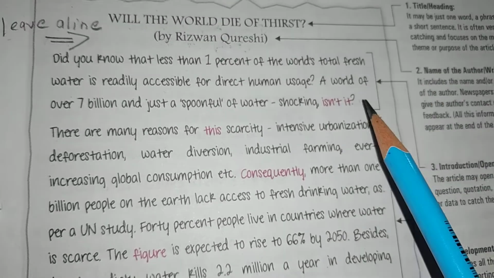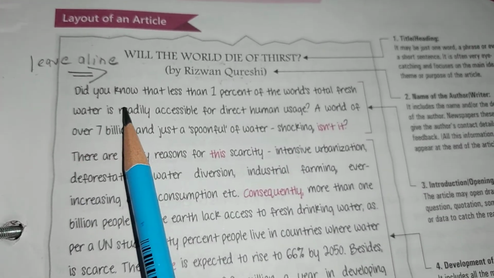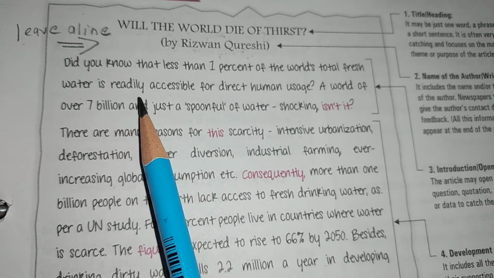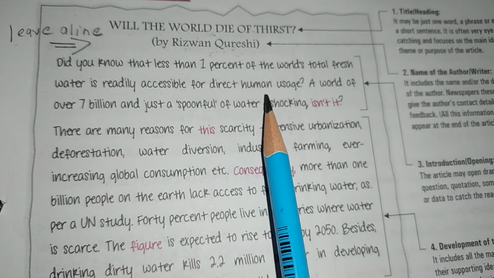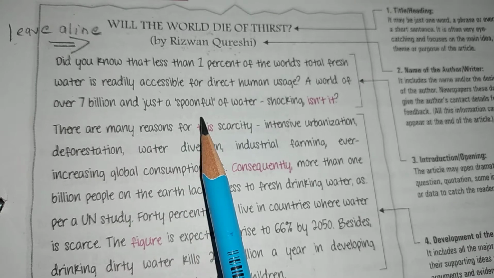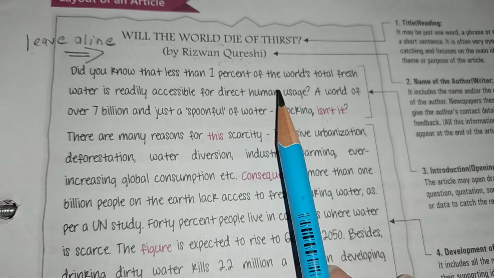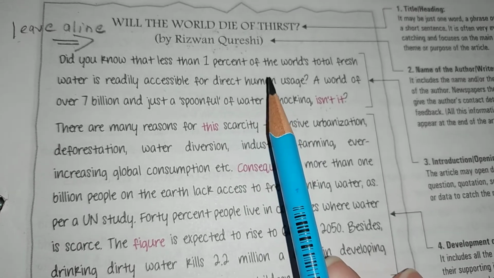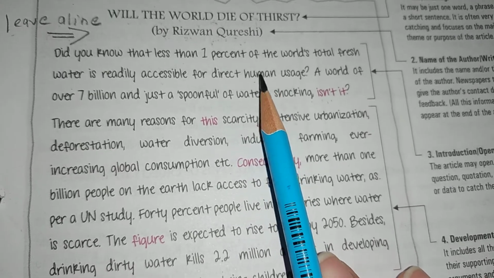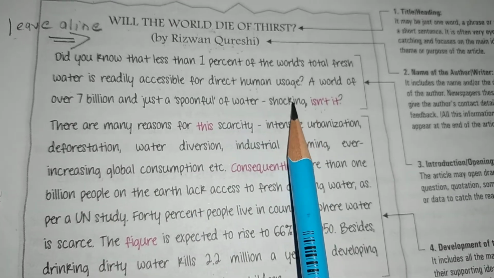Now let's read the example here, what they have done. Now this article: did you know that less than 1% of the world's total fresh water is readily accessible for direct human usage? A world of over 7 billion and just a spoonful of water. Shocking, isn't it? So the topic, what we can understand here, is about saving water, or do not waste water.